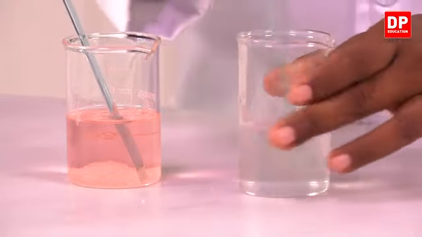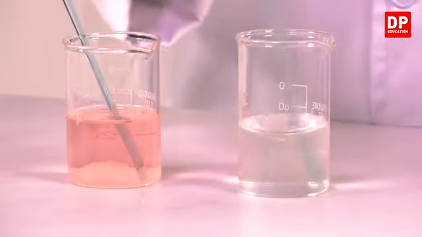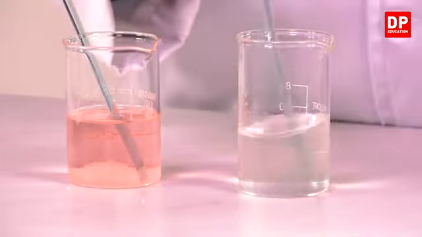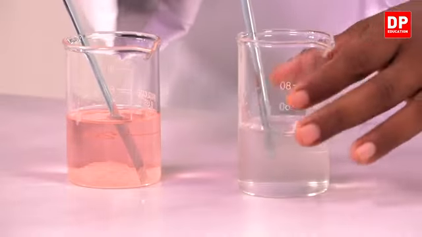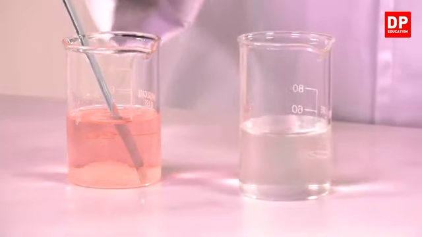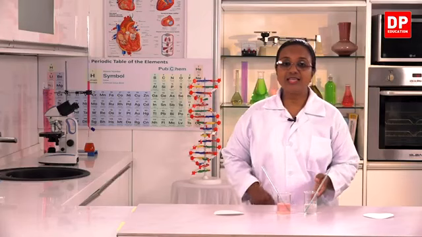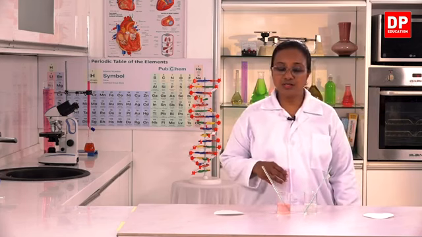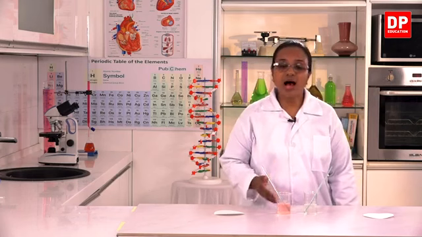A little bit more sugar is there. Yes. So now the sugar has completely dissolved in water. Okay students, you can see here the 5 grams of sugar has dissolved completely in water, but almost the 5 grams of sugar still remains undissolved in kerosene.